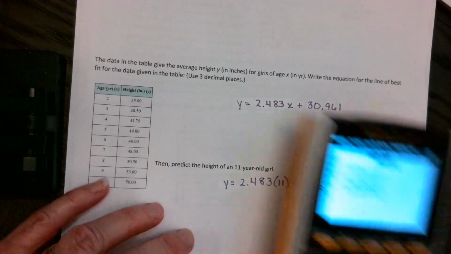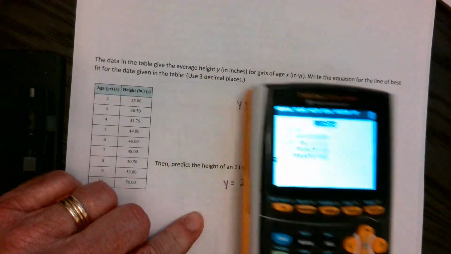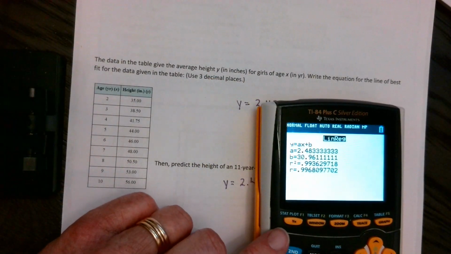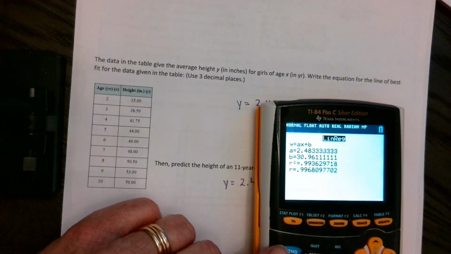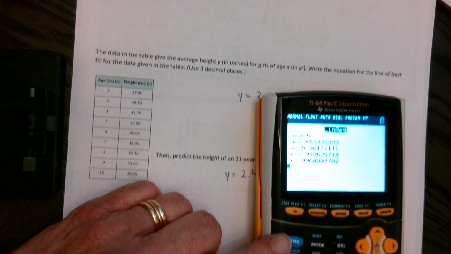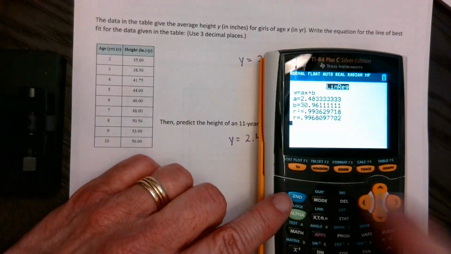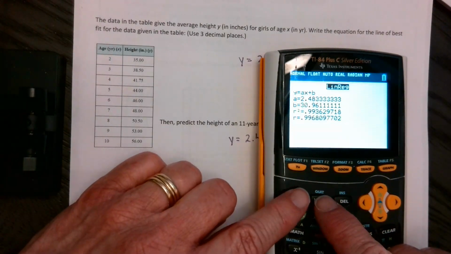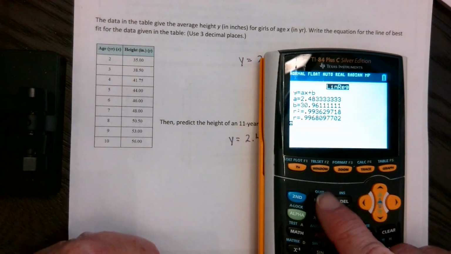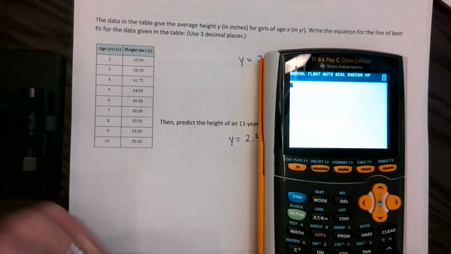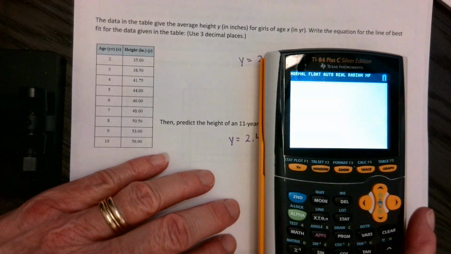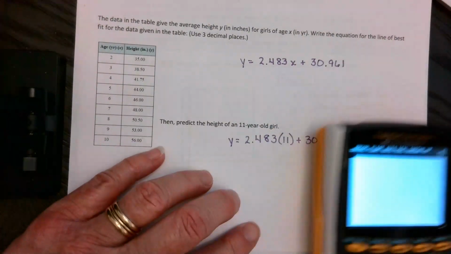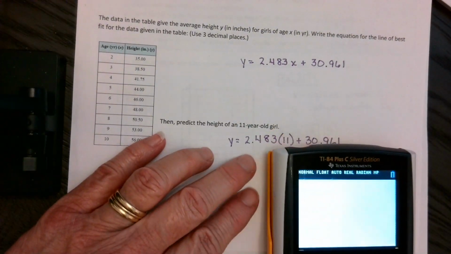So now to get off of the screen here, to go back to what I call our home screen, you want to quit. It's in blue or yellow on your calculator, so just hit second and then hit quit. This takes us back to the screen where you add, subtract, multiply, and divide, or what we call our home screen.